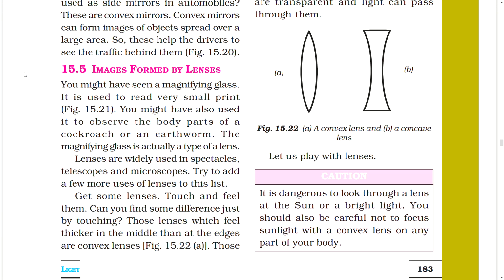15.5 Images formed by lenses. You might have seen a magnifying glass. It is used to read very small print. You might have also used it to observe the body parts of a cockroach or an ant. The magnifying glass is actually a type of lens. Lenses are widely used in spectacles, telescopes, and microscopes. Try to add a few more uses of lenses to this list.